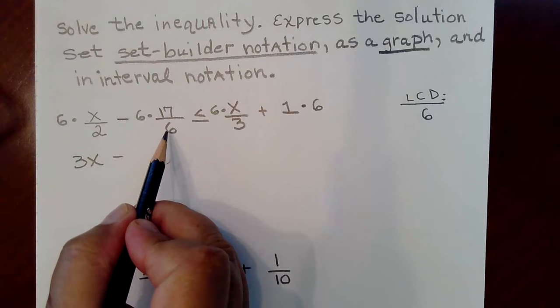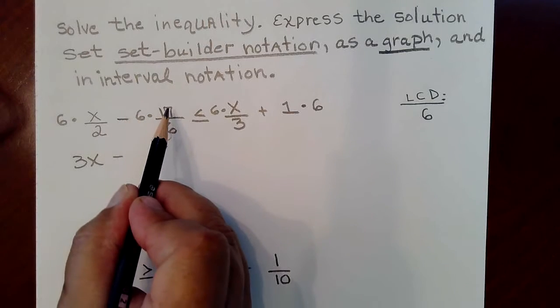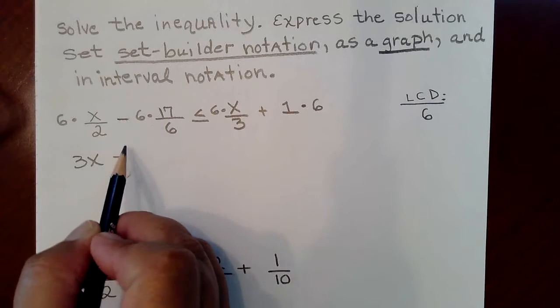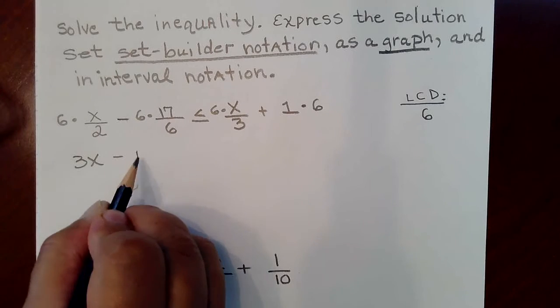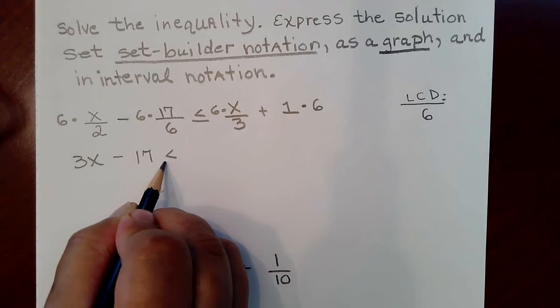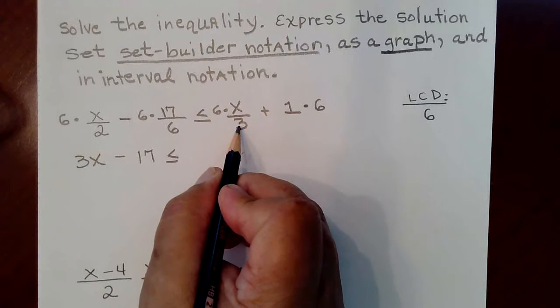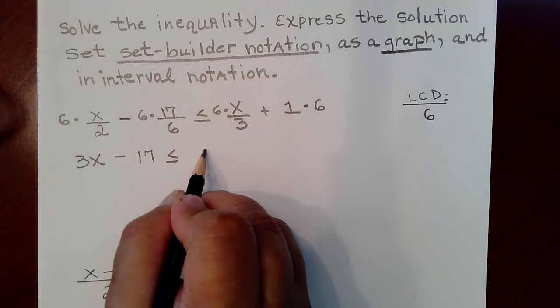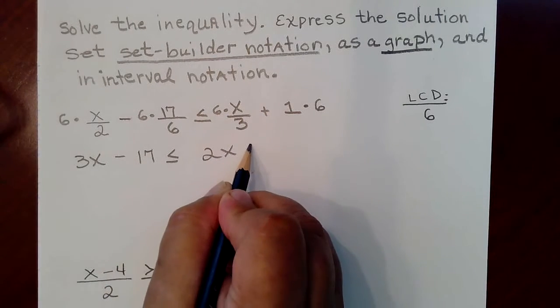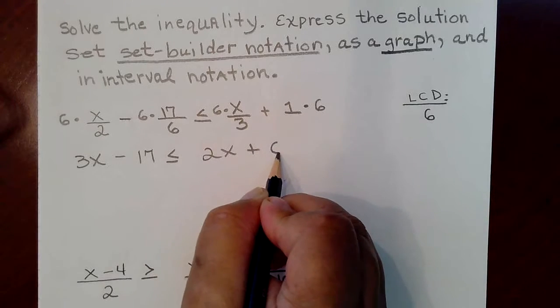Here it's 6 divided by 6 is 1. 1 times 17 is 17, and then of course with that negative in front of it. Moving to the right-hand side, 6 divided by 3 is 2. 2 times x, 2x. And then 1 times 6, 6.